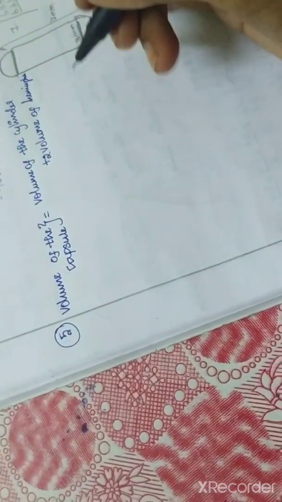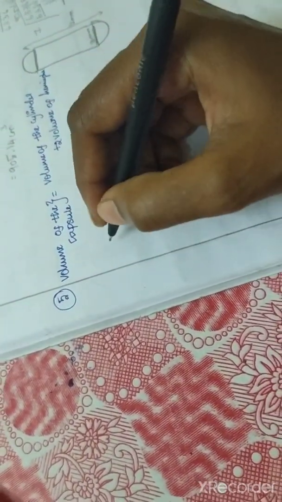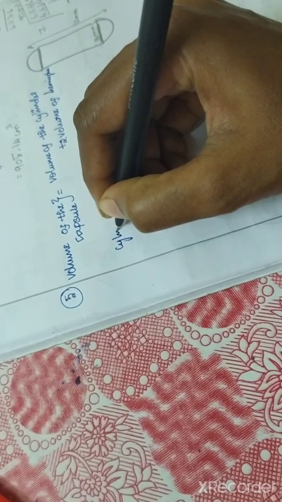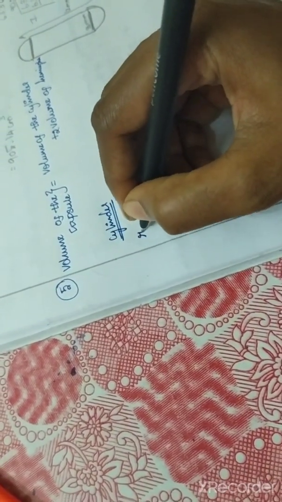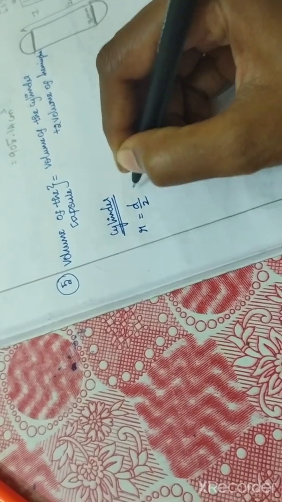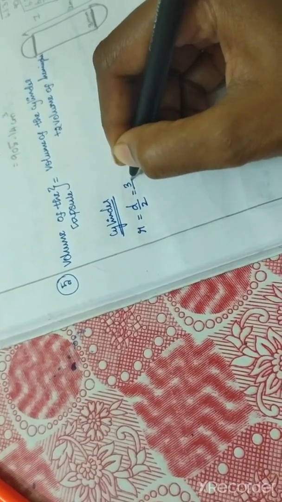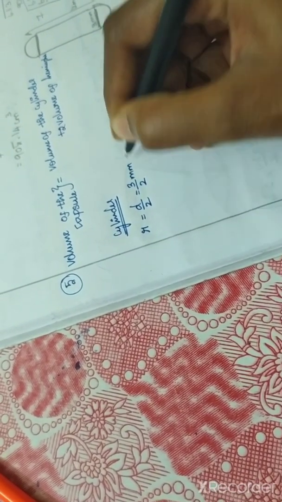Okay, so in this place what to do? They've given the diameter. For the cylinder we need a height as well as the radius. So radius equals d by 2. What's the d in this place? 3, so 3 by 2 millimeter.